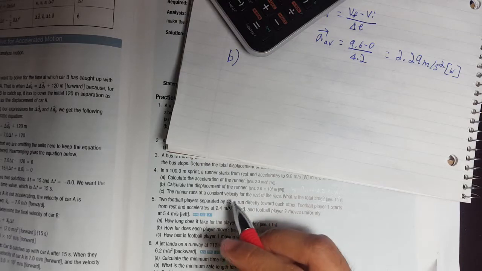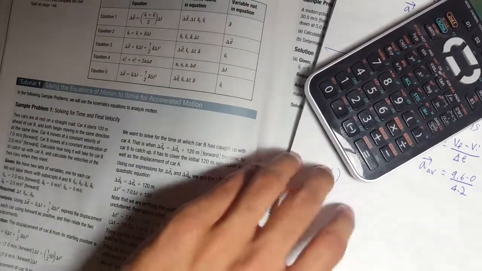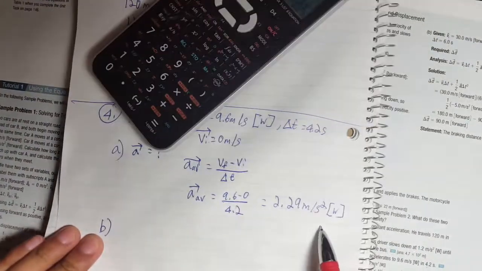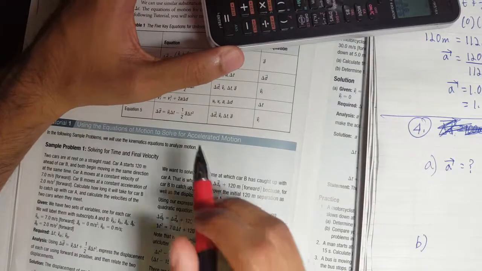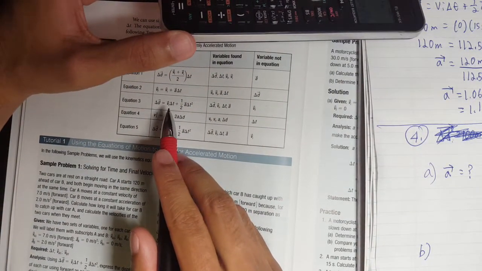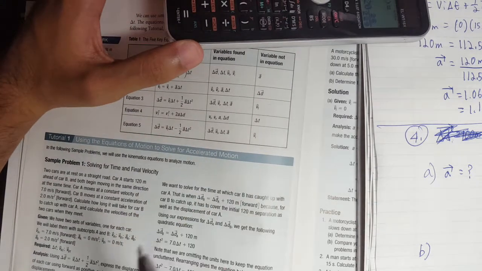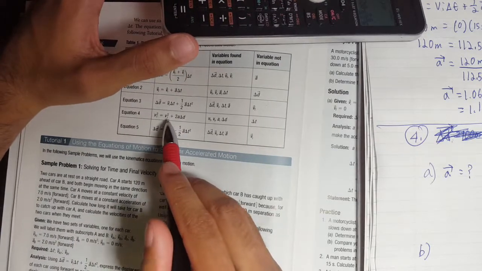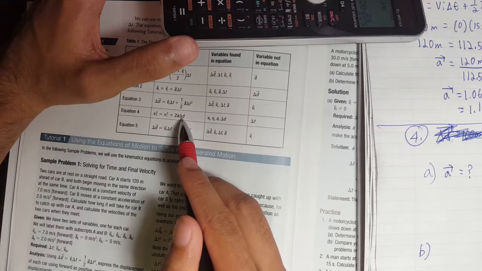So for part B, you're told to find the displacement of the runner. So how would you do that? You could use one of the equations here. You now have acceleration, final velocity, initial velocity, and time, and you're told to find displacement. So this equation right here has displacement, initial velocity, time, and acceleration. And this equation here has the final velocity, initial velocity, acceleration, and displacement.